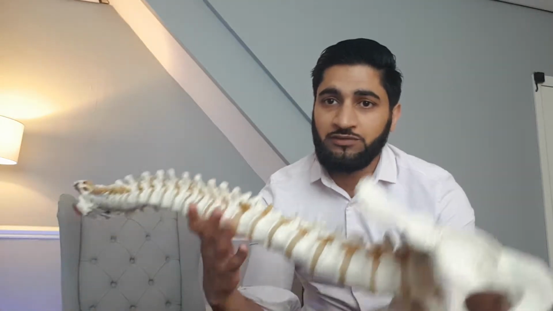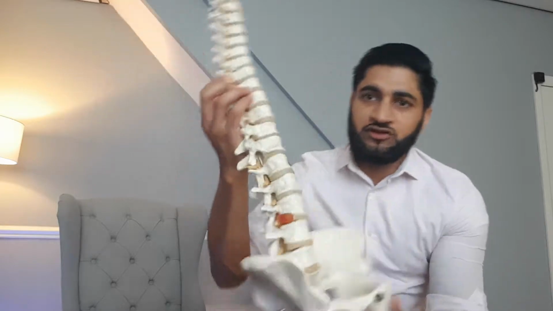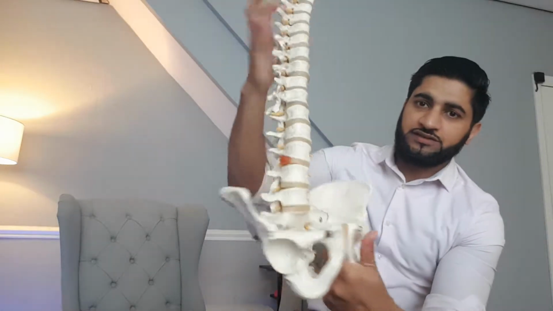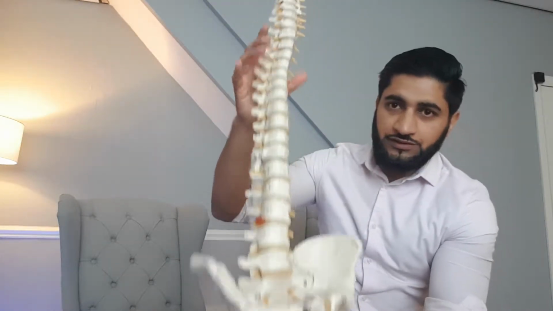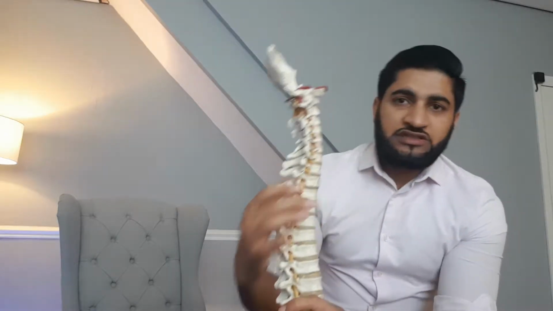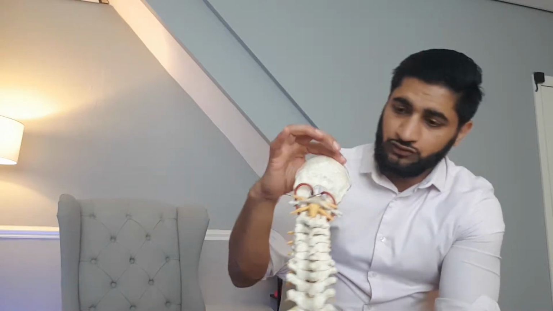Hello ladies and gents. So, spinal anatomy, what have we got? We have a model of the spine and we've got the pelvis attached to it. So, all this business about CSP and TSP and LSP, that's what this is all about. Okay, so let's have a look. Get straight to the details.